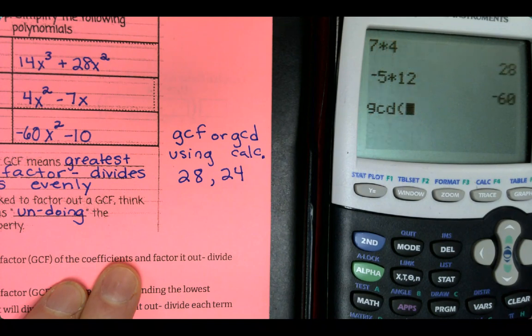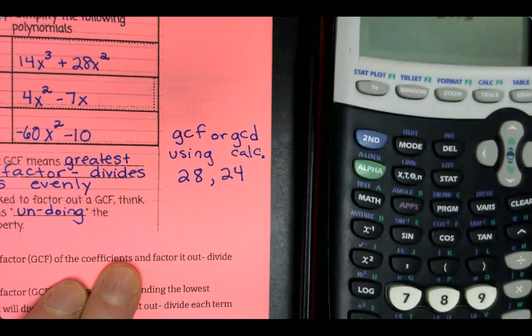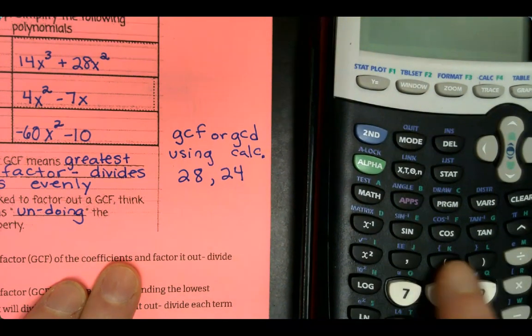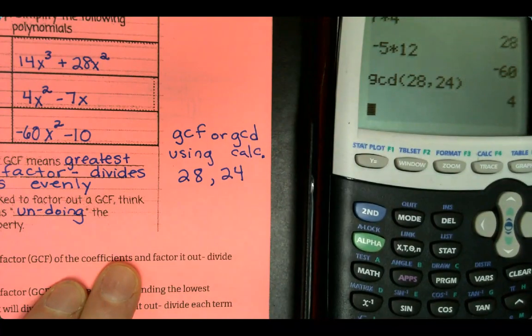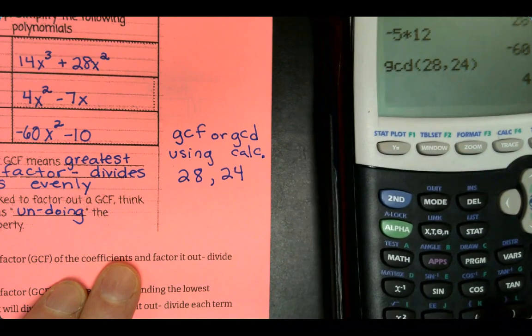Push enter. And you can put both of those numbers in. 28, do a comma, 24, close the parentheses. The comma is above the 7. The parentheses is above the 8 and 9. So our GCD or GCF is 4.